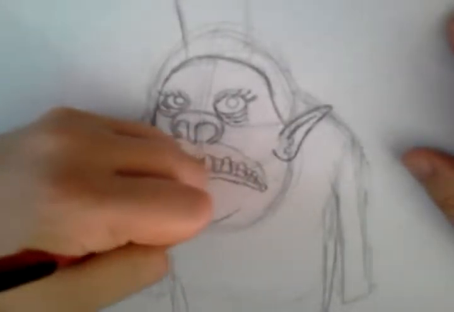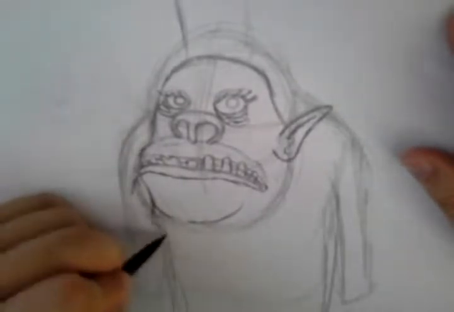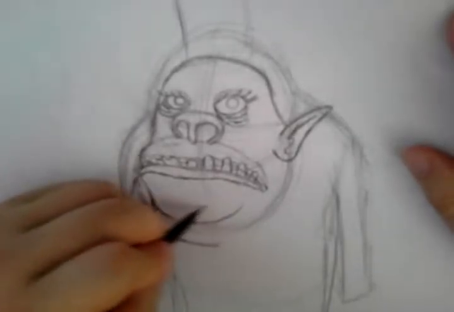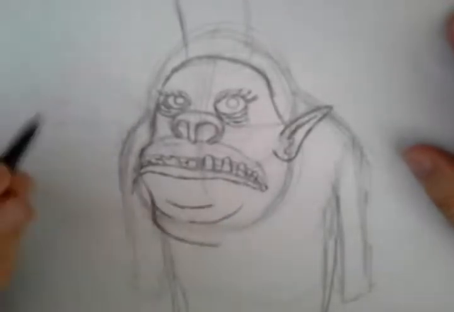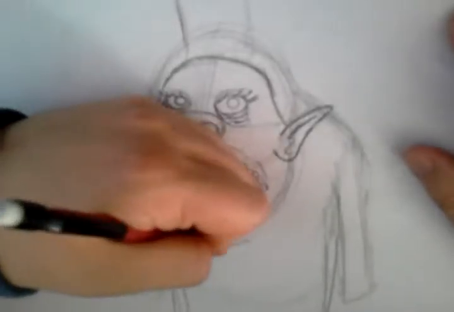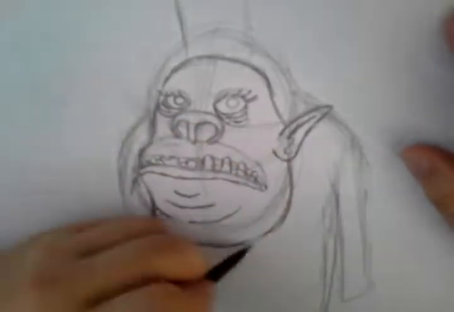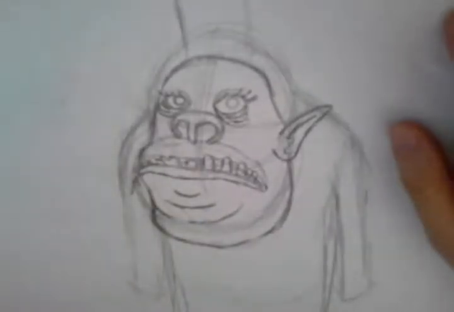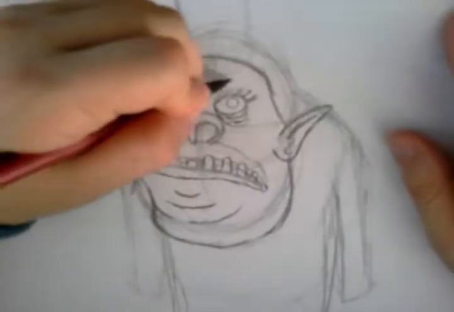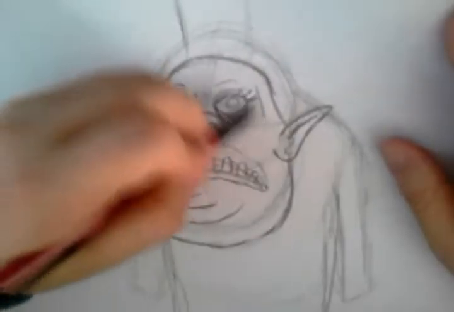Now I'm adding little sections here of neck rolls. Adding her eyebrows, making her look angry. And now I'm going to add her hair. She's got a little swoop here.